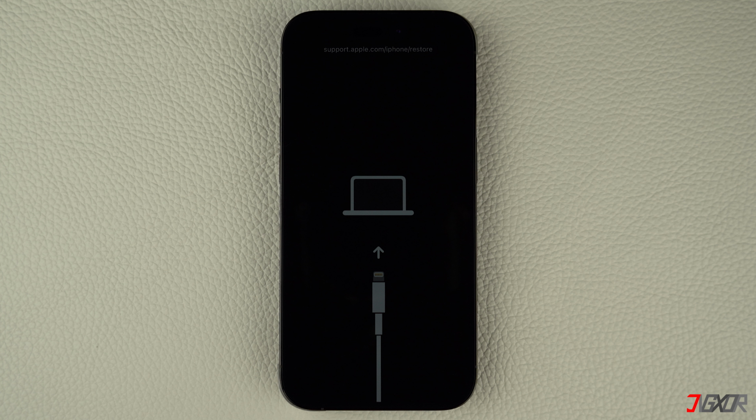Unfortunately, the process of resolving software problems on your iPhone using iTunes or Finder may not always work. Aside from that, restoring your iPhone leads to loss of data, particularly if you haven't backed it up. Because of these disadvantages, the best approach is to use a third-party repair tool instead.